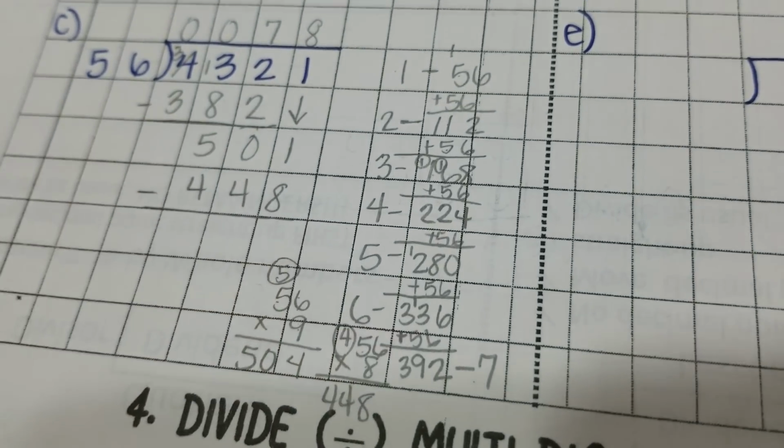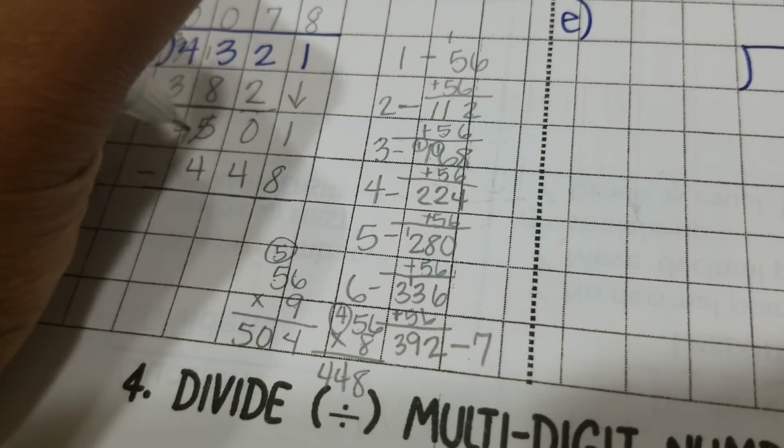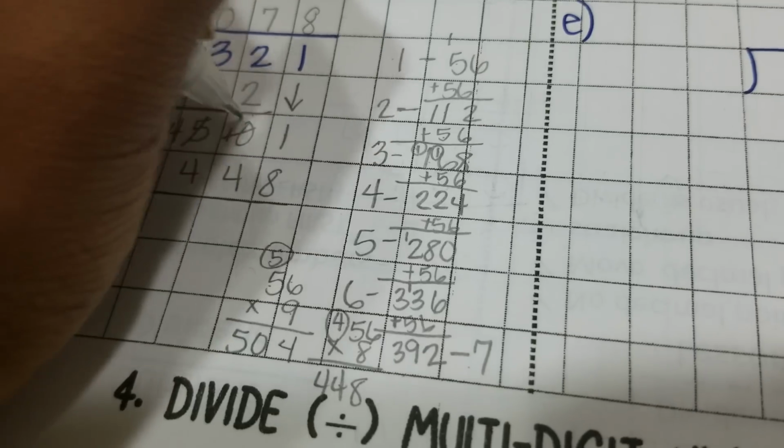And then we subtract. We're going to have to borrow over from the 5 first.